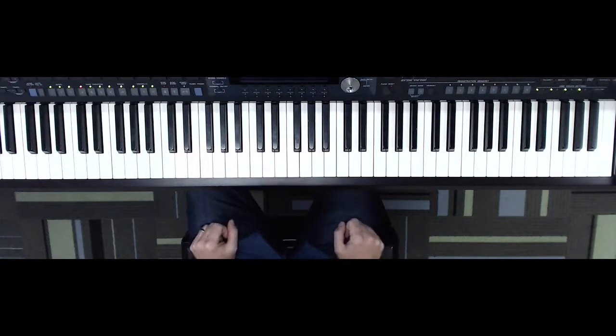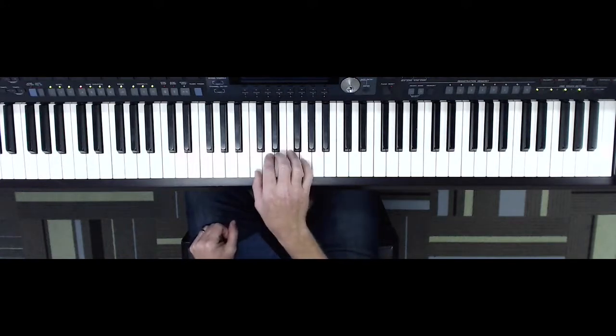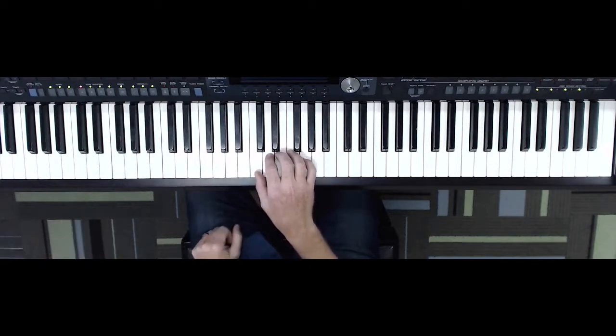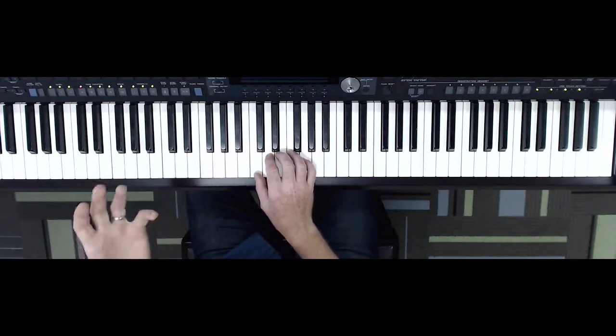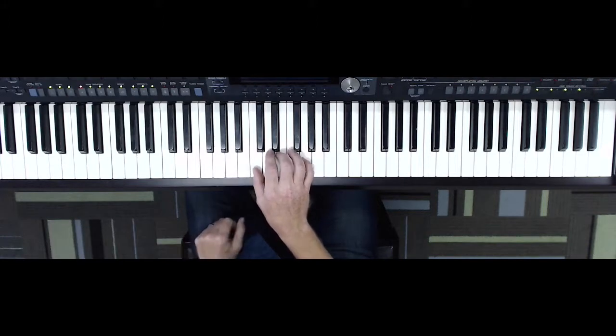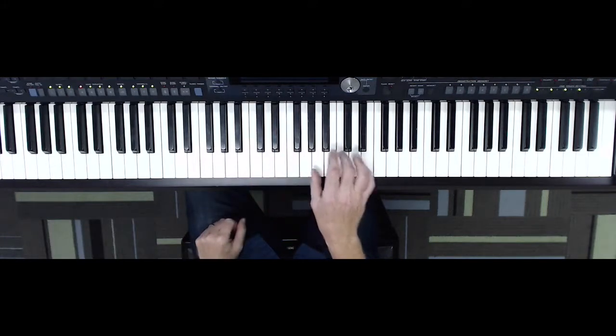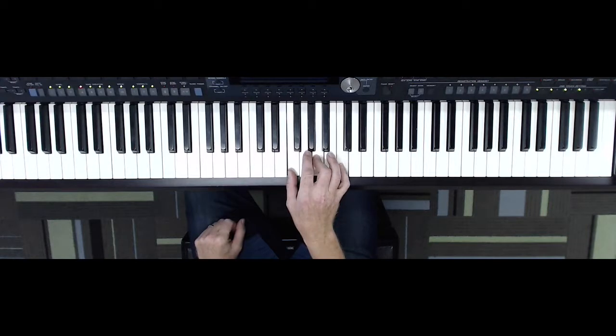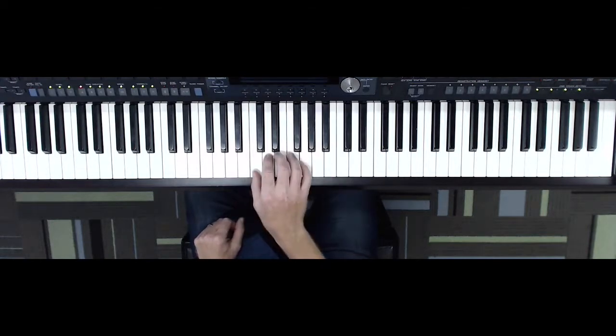And so what we're going to do when we play our 1-5-6-4 progression is find the absolute closest inversion for each chord in the progression so that we don't jump around so much like this. Instead, we're going to play the closest inversion of each chord. So let's start with the C. Obviously, I started on the root position C chord.